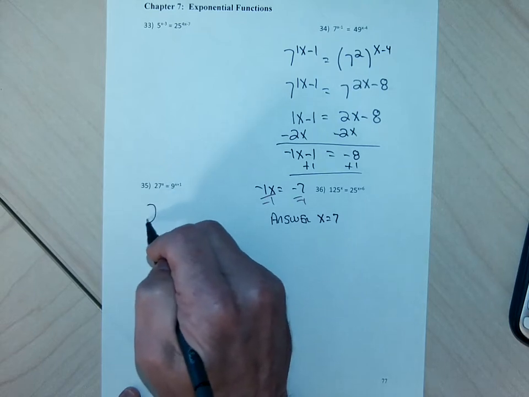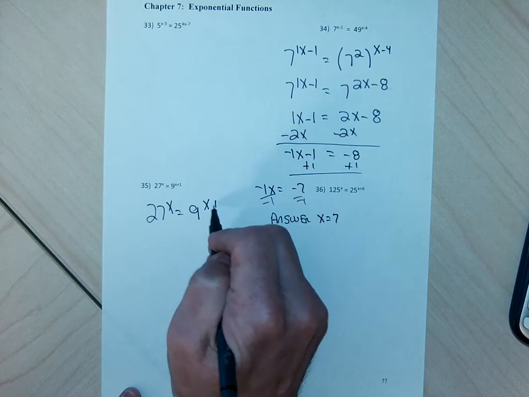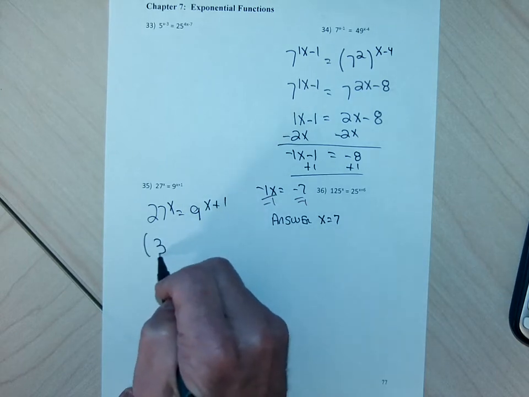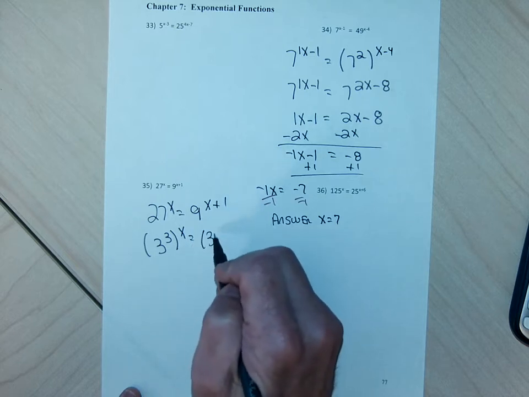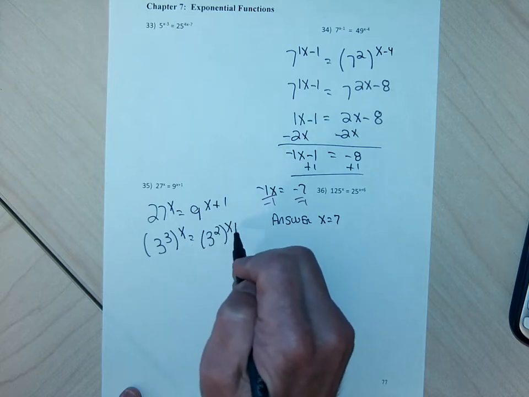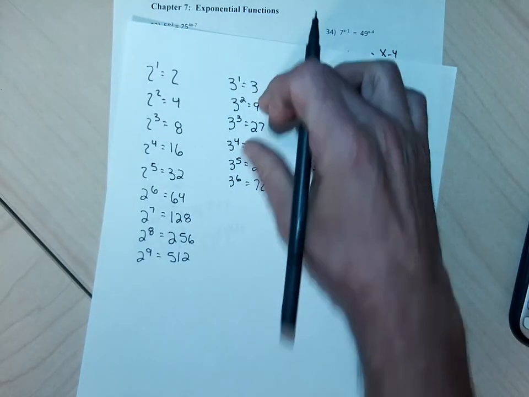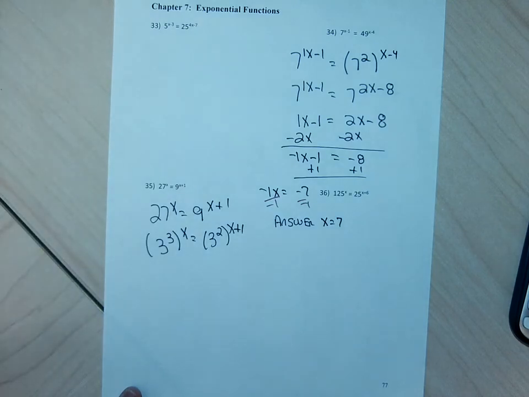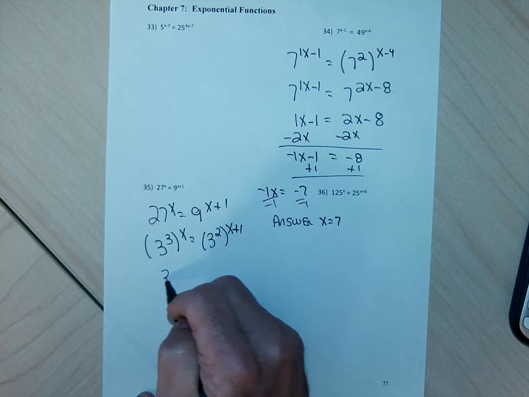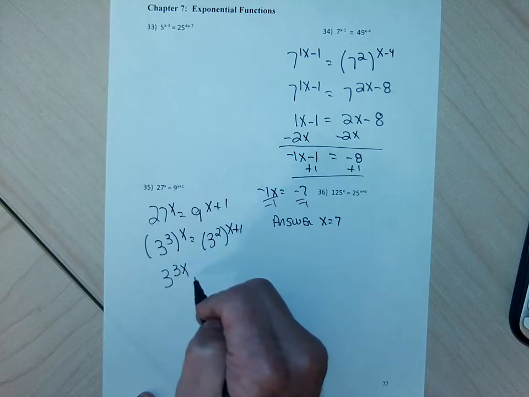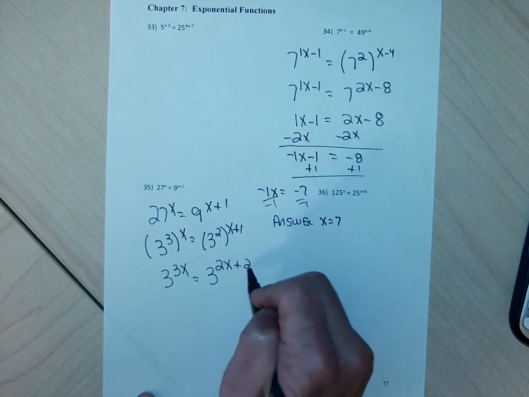For 35, the 27 to the x equals 9 to the x plus 1. 27 is 3 cubed. 9 is 3 squared. So since both the bases weren't prime, I'm doing the prime factor trees for 27 and 9. Because both sides already had exponents, I put parentheses on both sides. The left-hand side, I'm going to multiply to clear the parentheses. The right-hand side, I'm going to multiply the 2 by the x and the 2 by 1 to clear the parentheses.